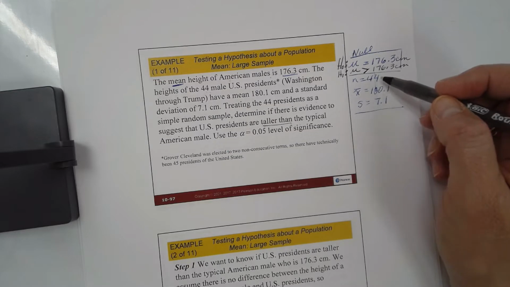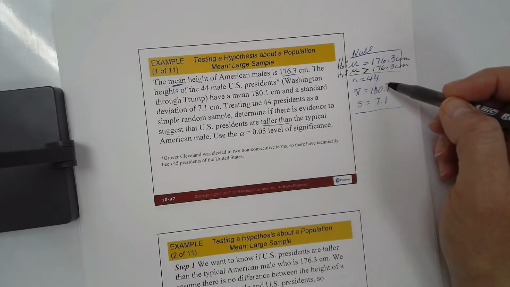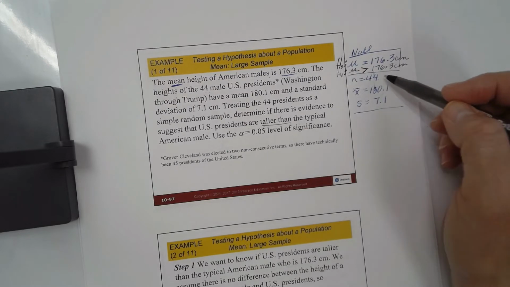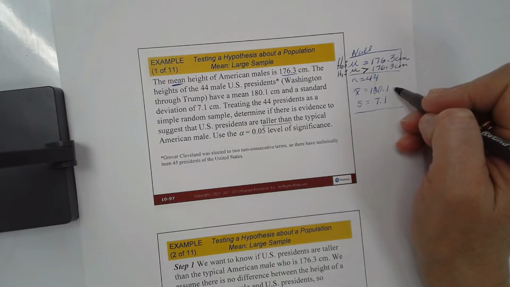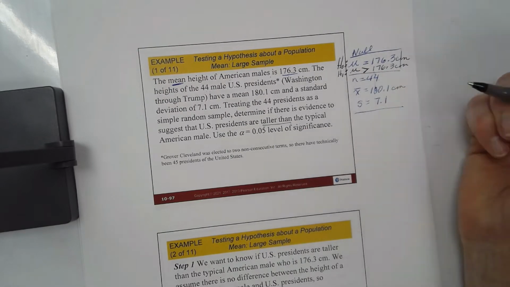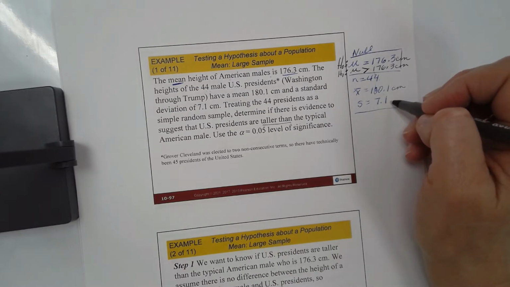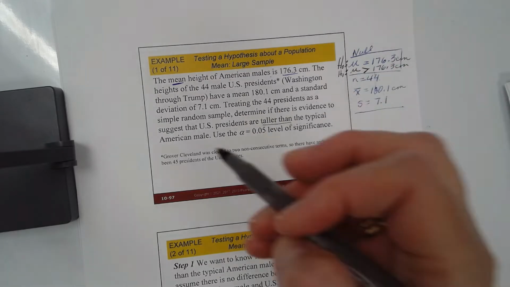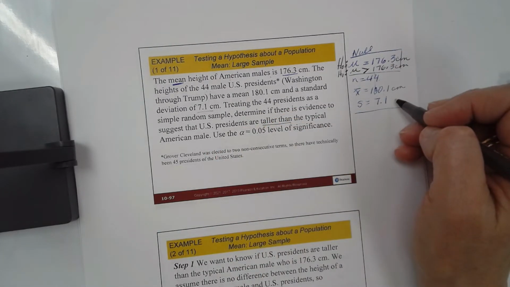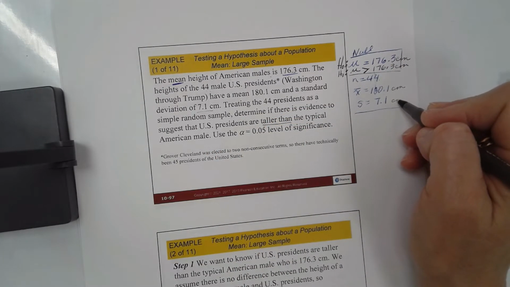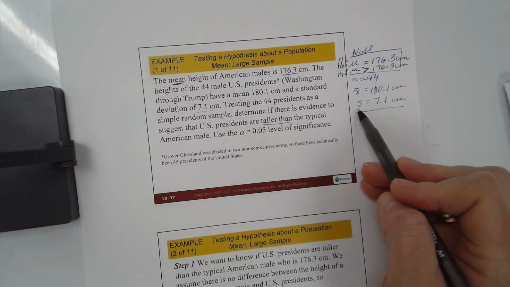Okay, so 44, adding them all up, dividing by 44, this is the average of that sample of 44 U.S. presidents. Okay, and this standard deviation, they already figured that out and gave that to us, is 7.1 centimeters. And again, that's from the sample. That's a sample standard deviation.